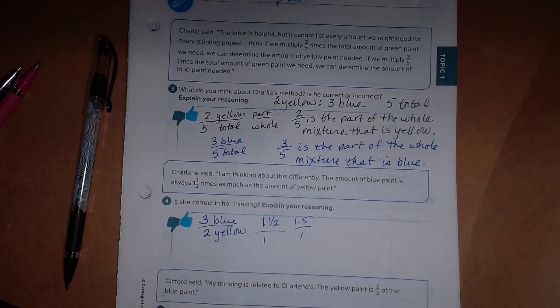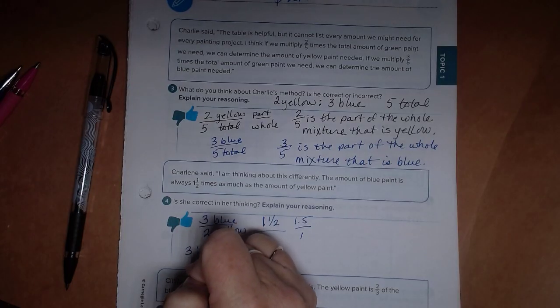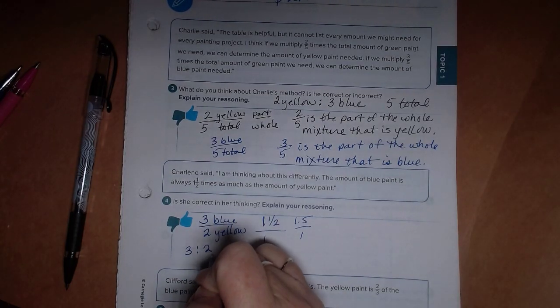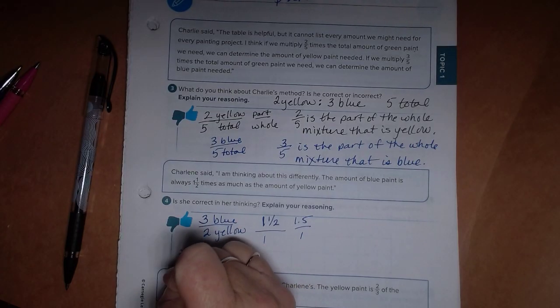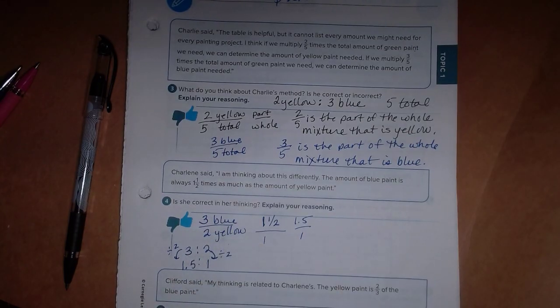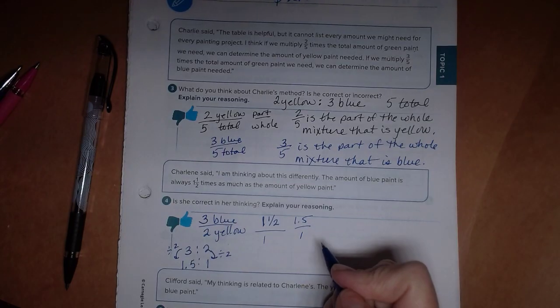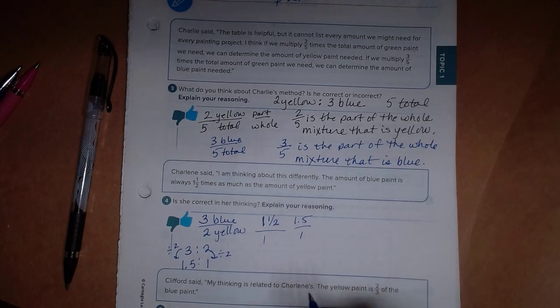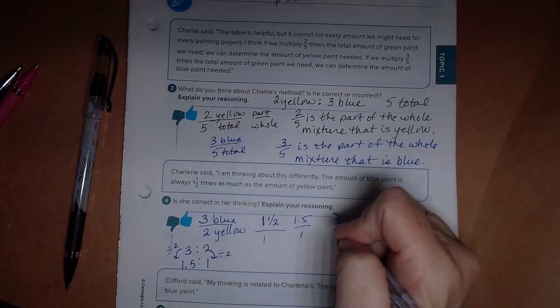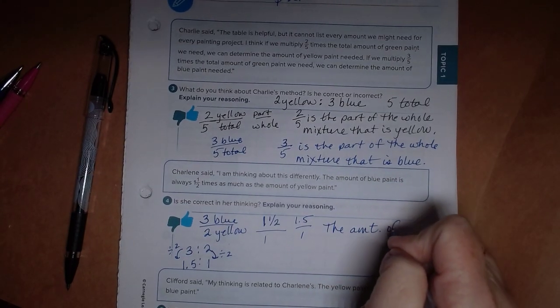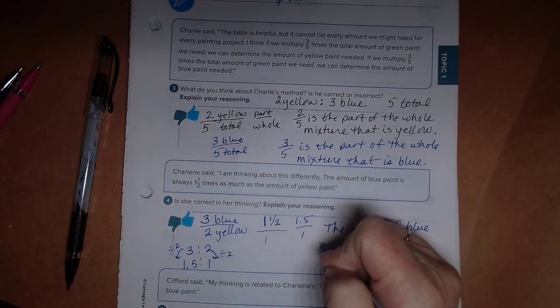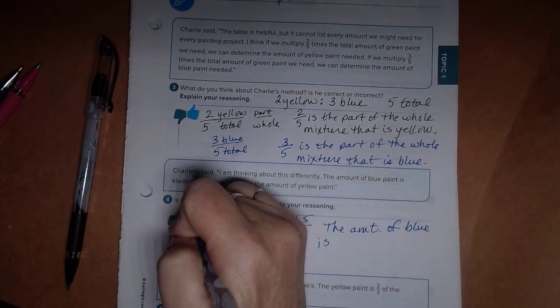We could kind of write this differently. If I said 3 to 2 this way, and I divide that by 2, I could say 1, and 3 divided by 2 is 1.5. So it is always going to be 1.5 times that 1. So the amount of blue, abbreviating, oh, we need to write correct.